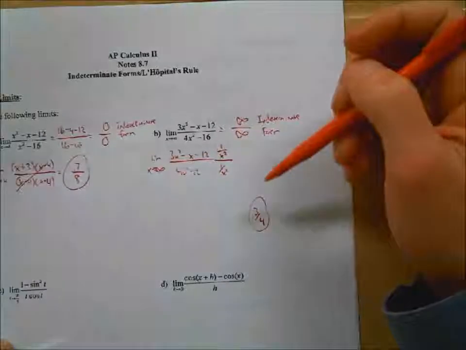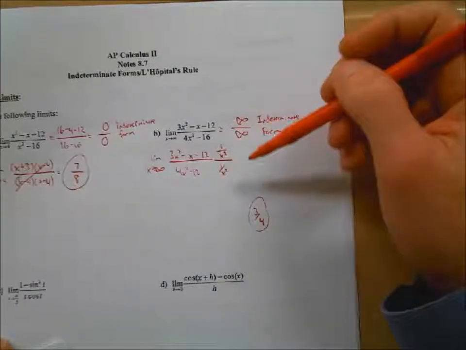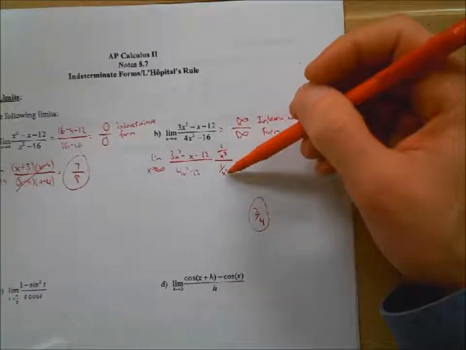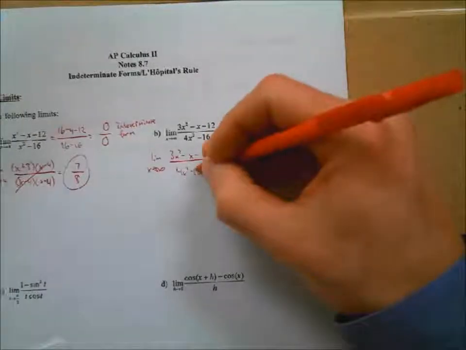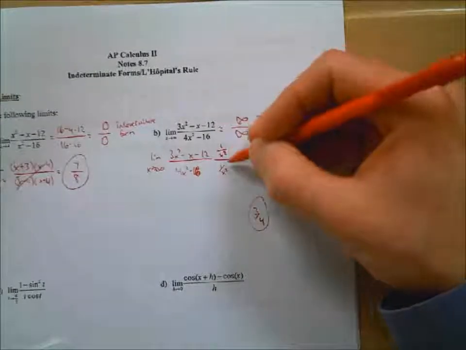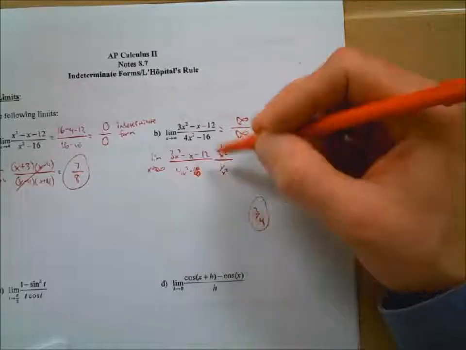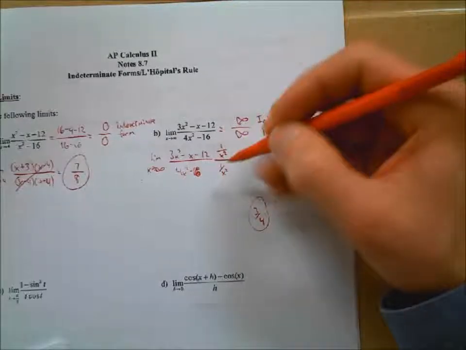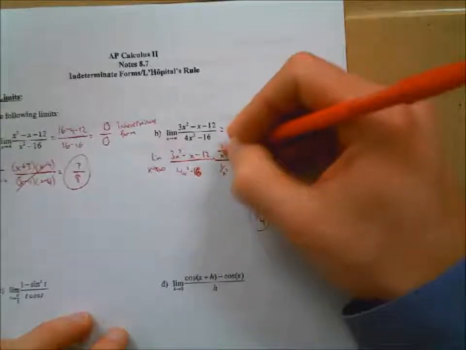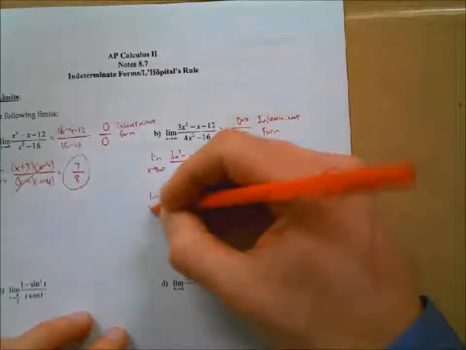We're really just multiplying by 1, so we're not changing the value of this limit at all. However, when we do this, we'll distribute that 1 over x squared.